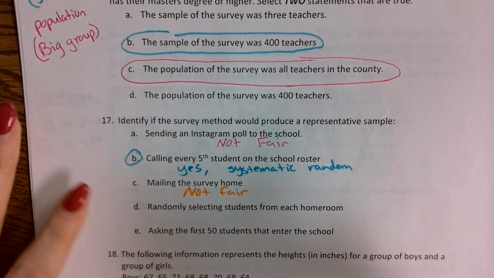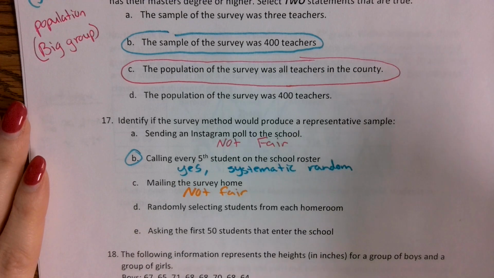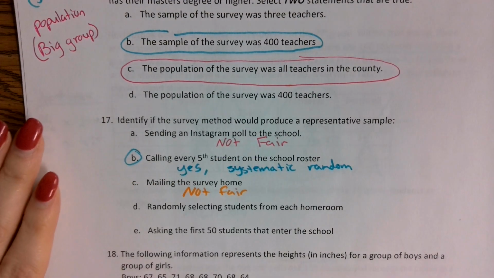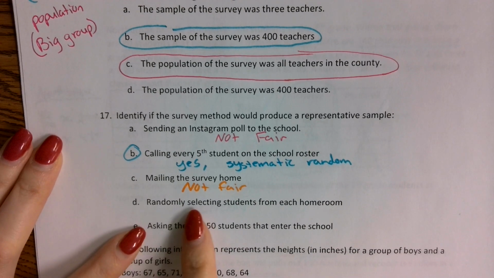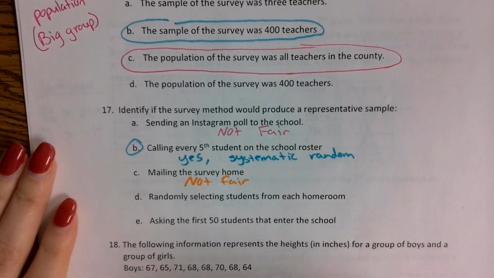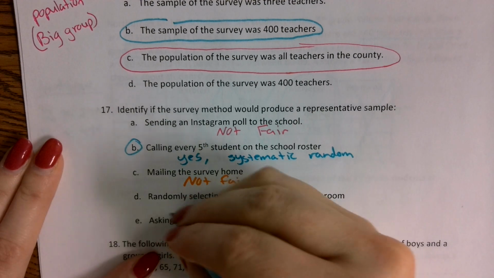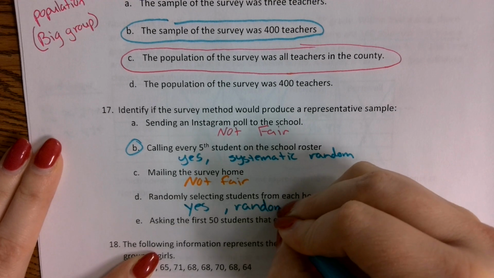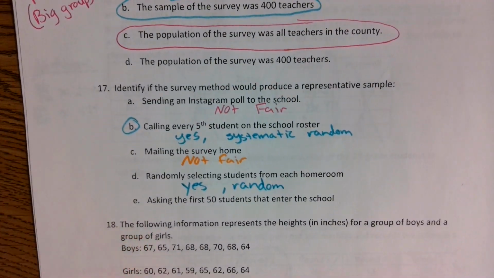Okay? This is voluntary response. I am hoping that they will go ahead and respond. Not a fair representation. Randomly selecting students from every homeroom. Is that fair? Yes. This is random selection. Randomly selecting. Every homeroom has kids being pooled and asked. So that creates a fair representation.